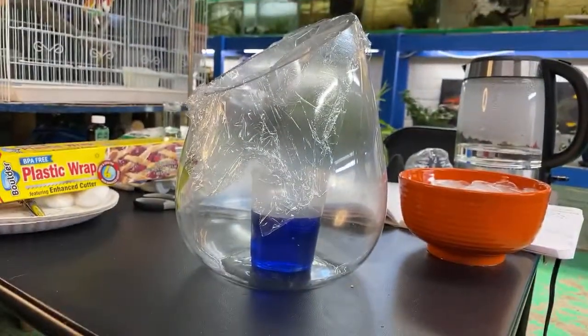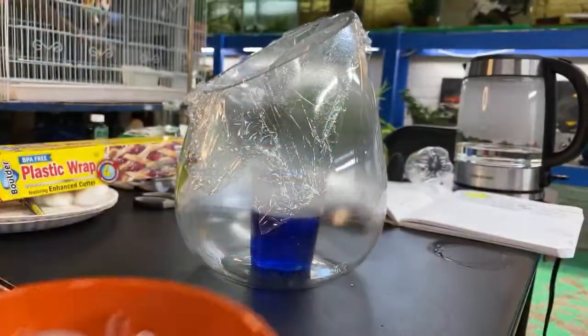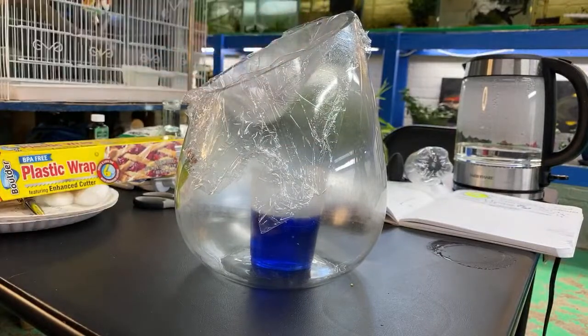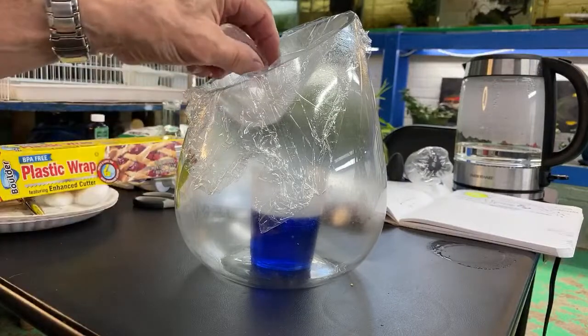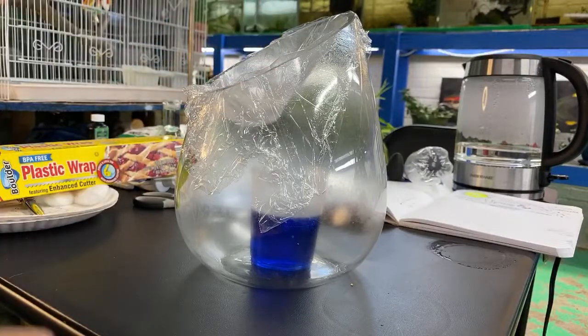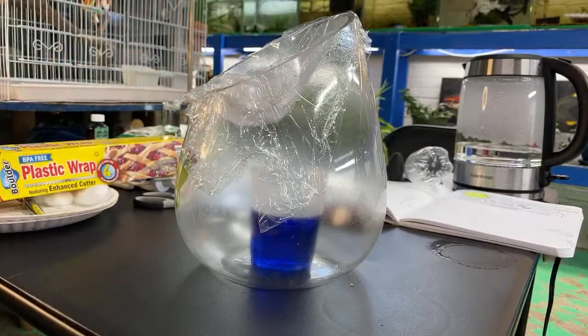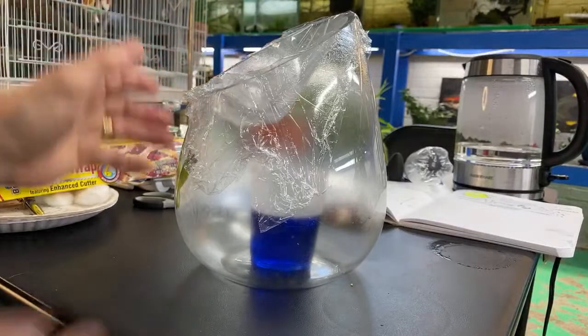I've sealed it up. And just to make this more like a model of the Earth, I'm going to add some ice up here, up high. So I'm going to put some ice up here. And now when that warm air comes up to the top, it's going to hit that cold ice. Wonder what's going to happen. Maybe we're going to get some condensation. But is it going to be blue?